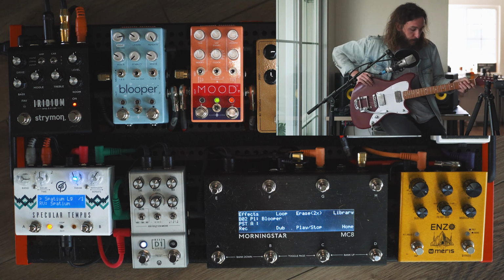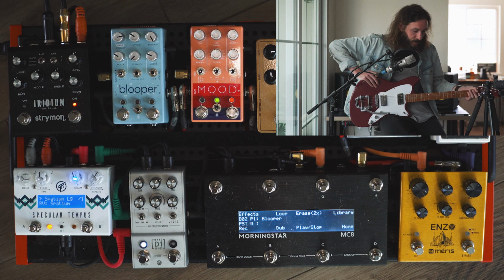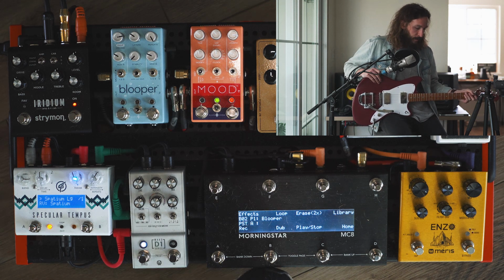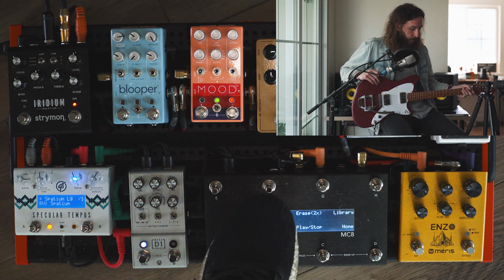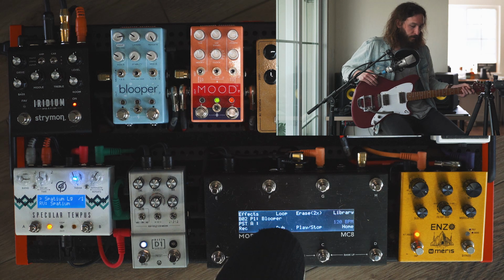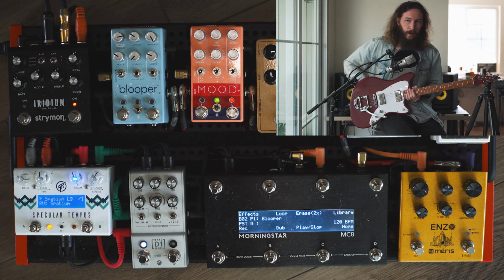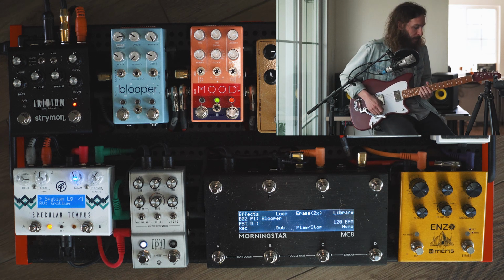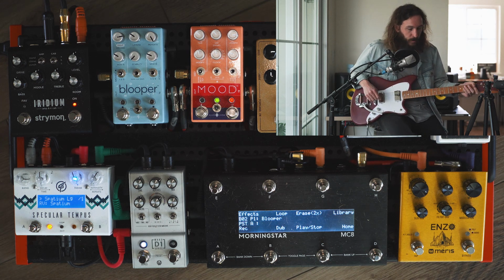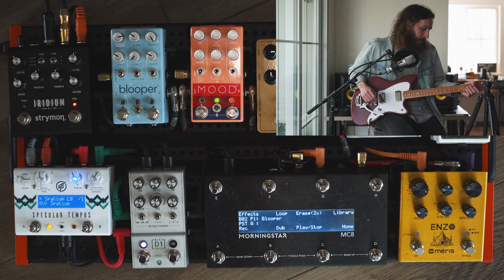So page 1 of the Blooper preset pages, you have record, dub, play and stop, loop, which we'll get into in a second, and erase. Erase has a little 2x next to it. I have it set up that you have to double tap to erase whatever is in the recorded section of Blooper, and that's so that you don't accidentally erase it.